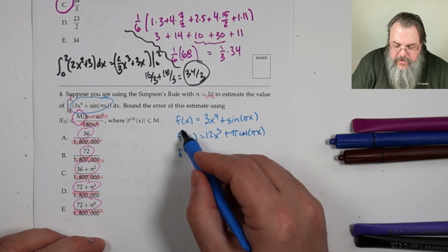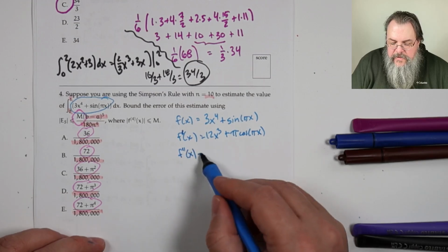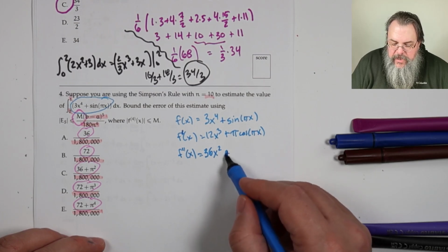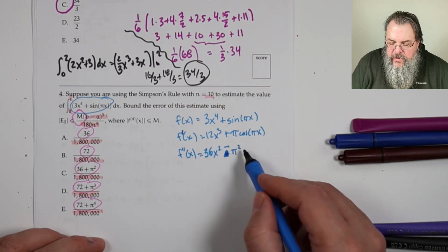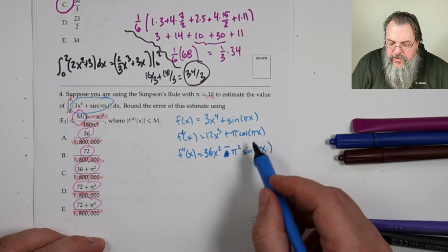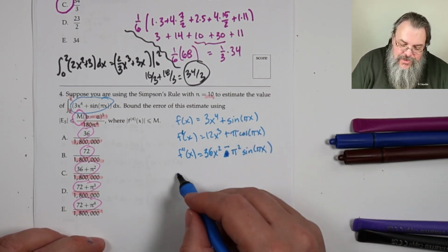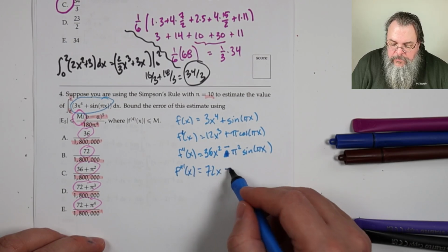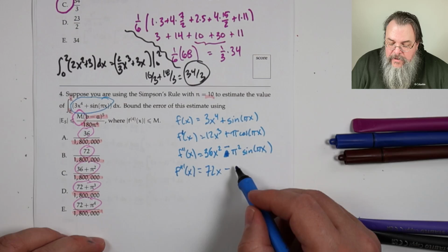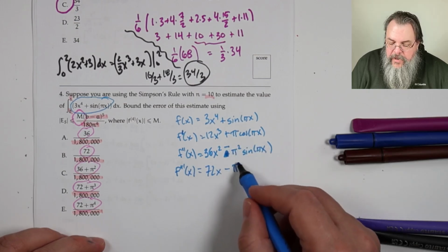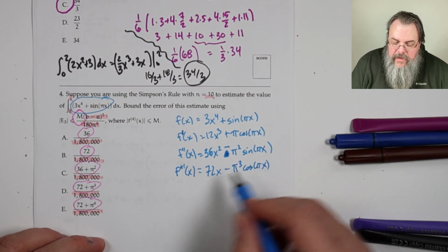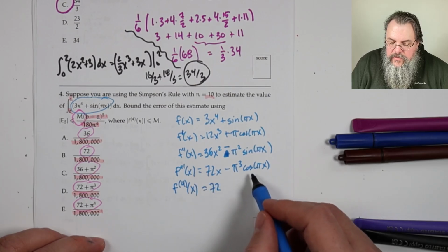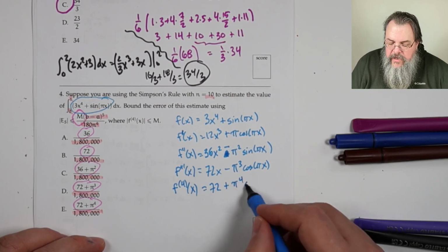Second derivative, that's the derivative there. I know that the prime doesn't show up very much. Second derivative, 36x squared, actually it's going to be minus pi squared sine pi x. And where's this pi coming from? Chain rule. It's an awesome rule. So, third derivative, 72x minus, again, another pi comes out, pi cubed cosine pi x. And our fourth derivative, okay, 72, and the derivative of cosine will be sine.